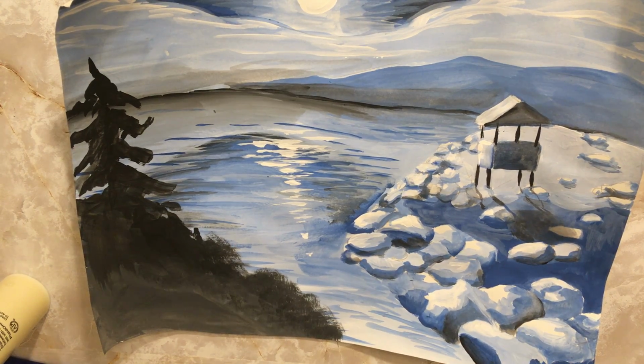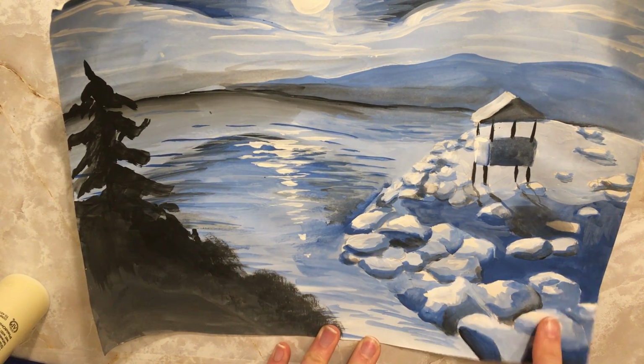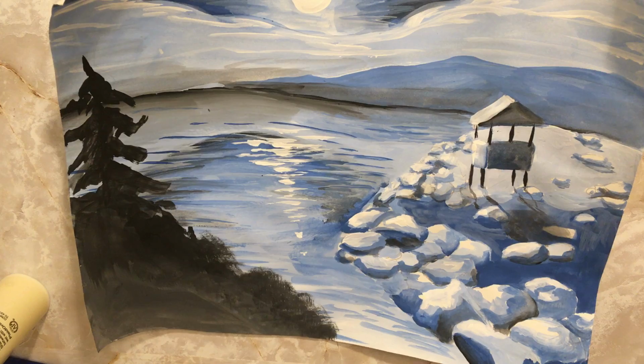Hi everybody, so what I'm going to be showing you how to do in this video is how to create rocks, such as the ones you see here, for your landscapes.